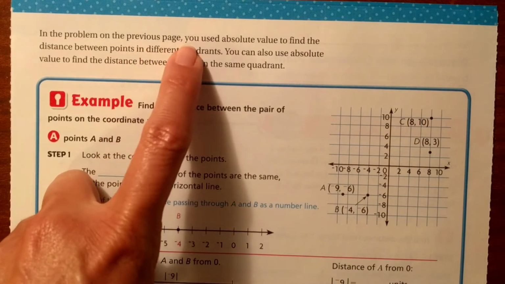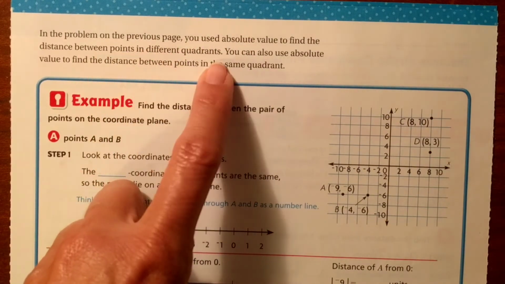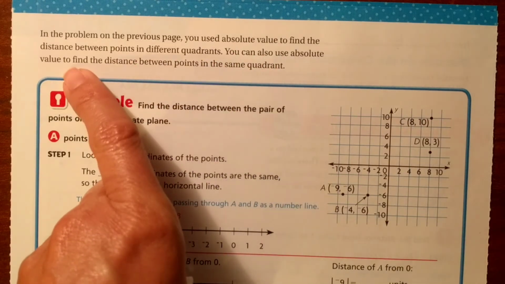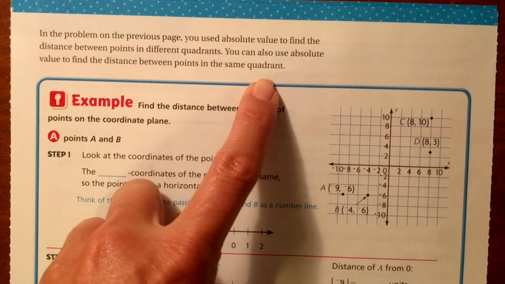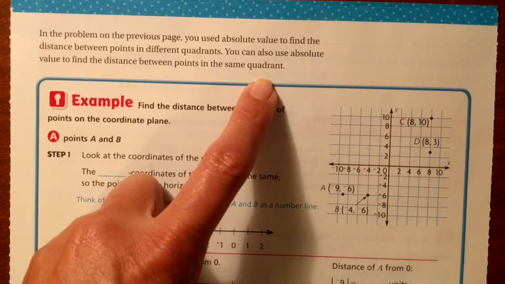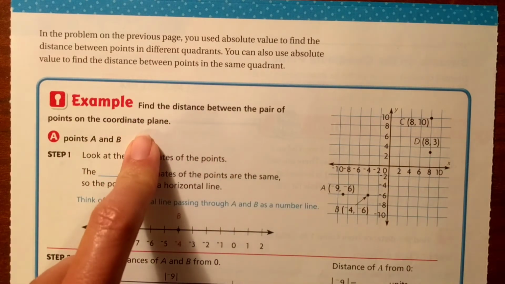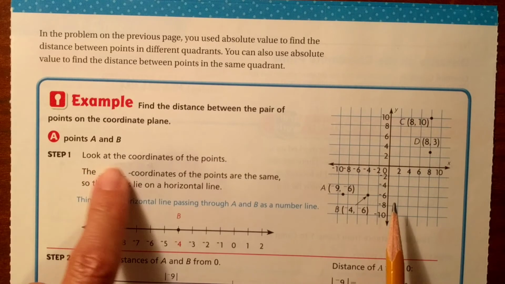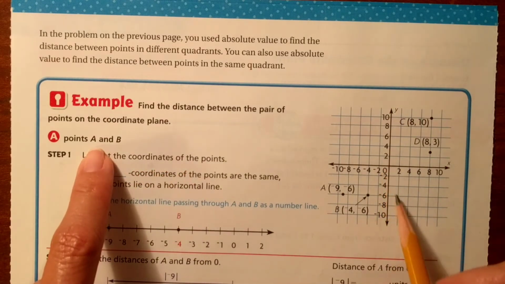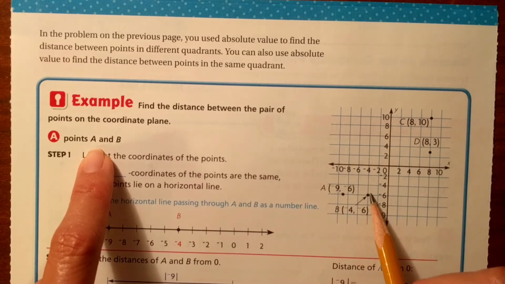In the problem on the previous page, you used absolute value to find the distance between points in different quadrants. You can also use absolute value to find the distance between points in the same quadrant. Find the distance between the pair of points on the coordinate plane. Points A and B. Look at the coordinates of the points. We have A here and B here.